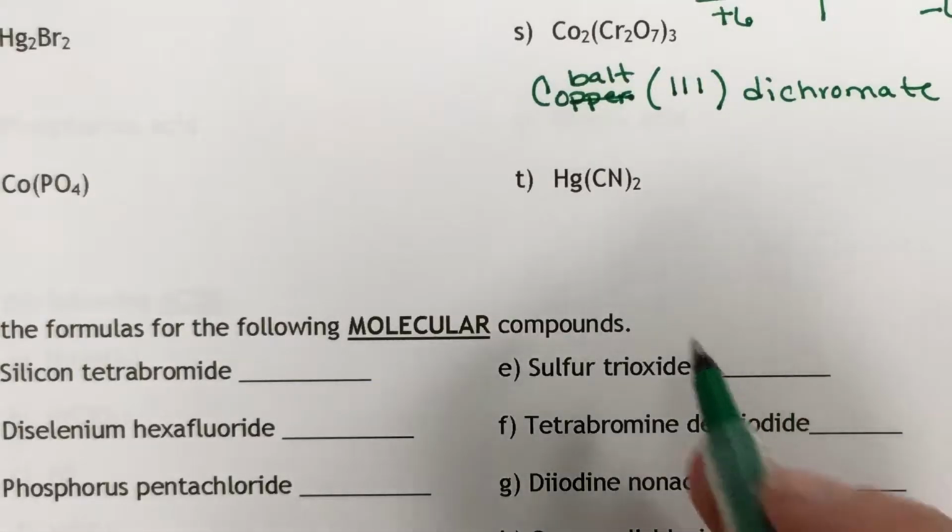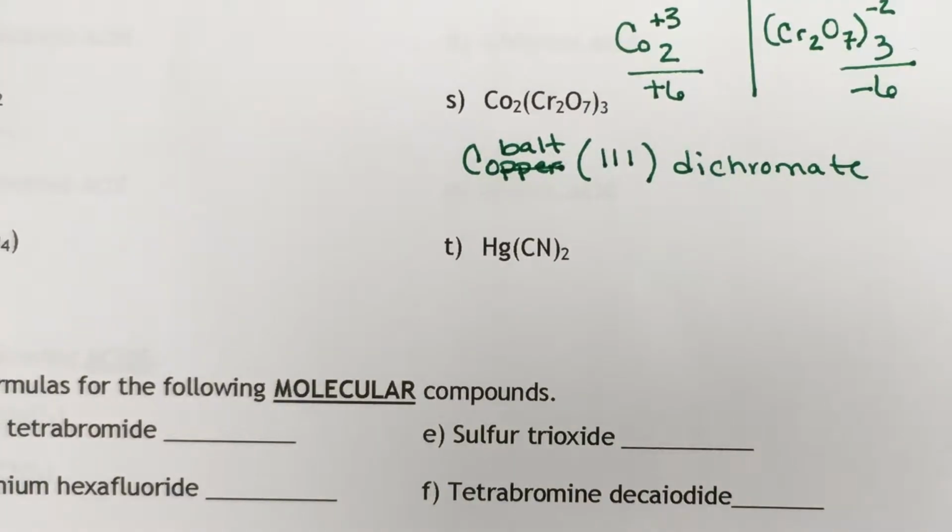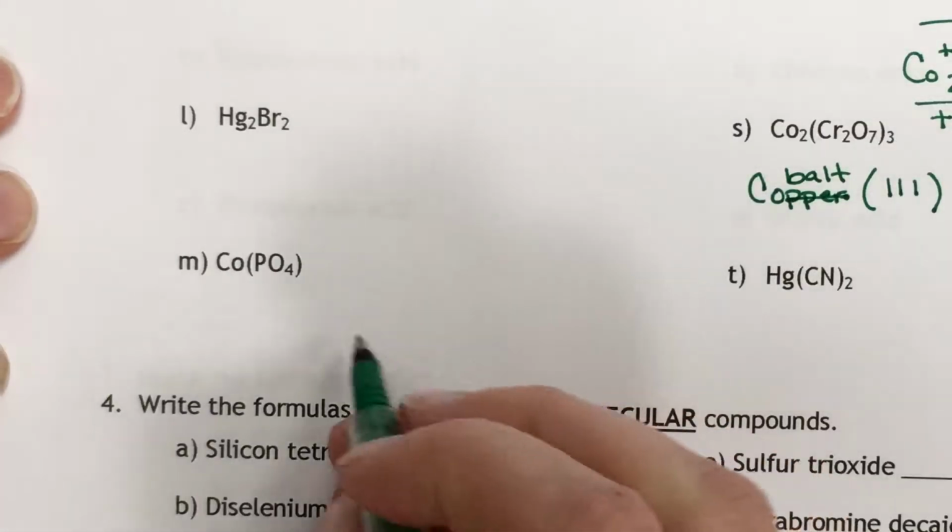Should have stopped while I was ahead. Okay, we'll do one more, and then we kind of need to move on. Let's do another cobalt one so I can redeem myself.